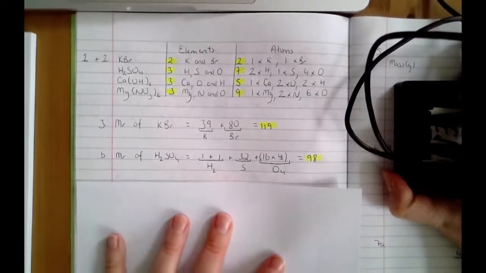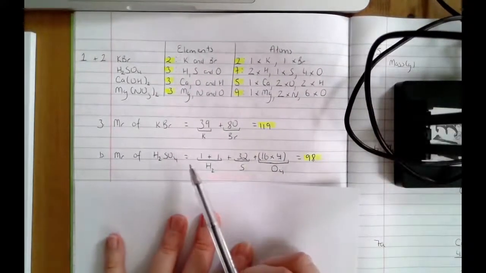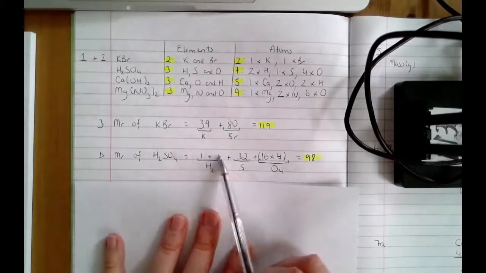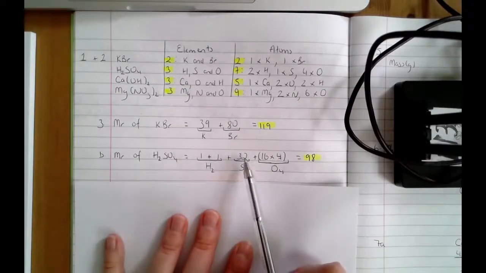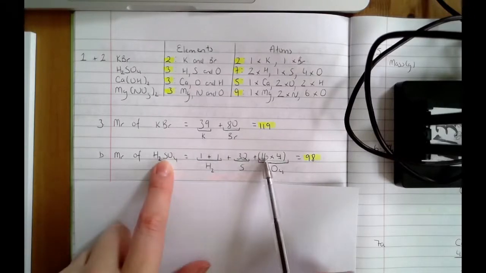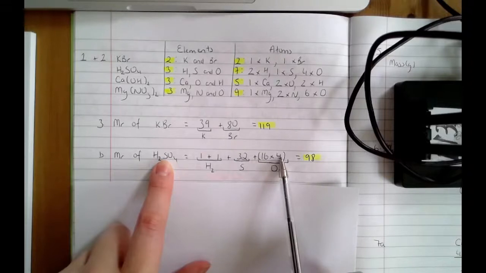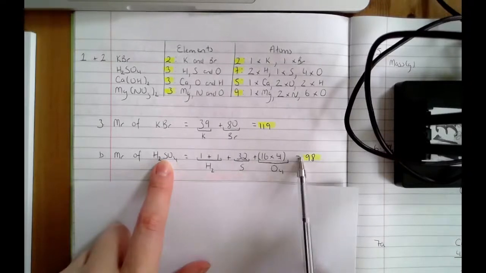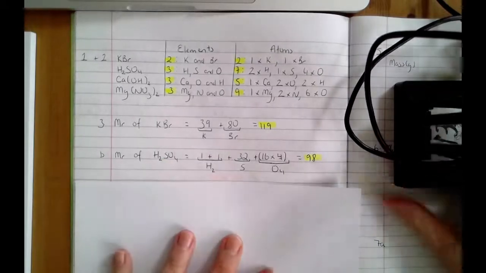The next one, sulfuric acid. I've got 2 hydrogens this time, so I've got 1 plus 1, 2 hydrogens. I've got a sulfur, which is 32, and then I've got 4 oxygens. So each oxygen has a mass of 16, but you've got 4 of them. That's why I've got 16 times 4. Add up all of that and I get a total mass of 98.